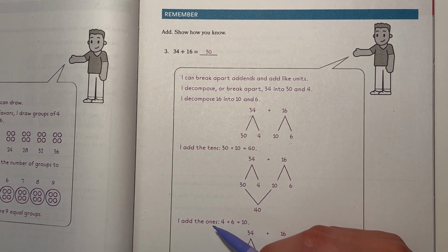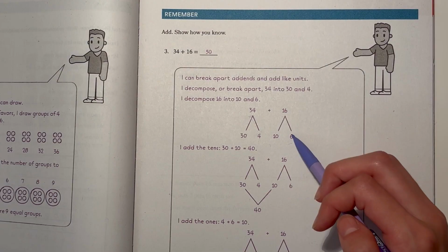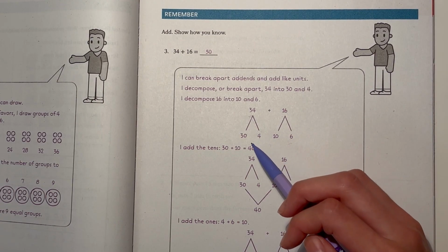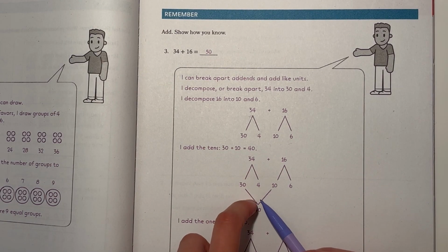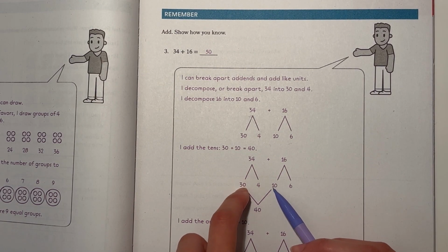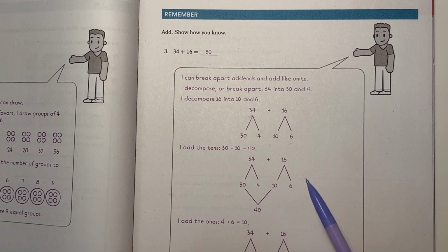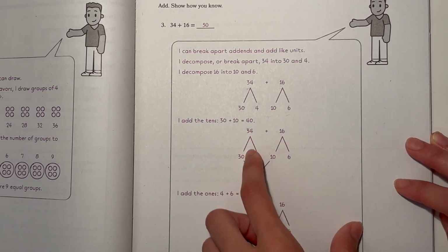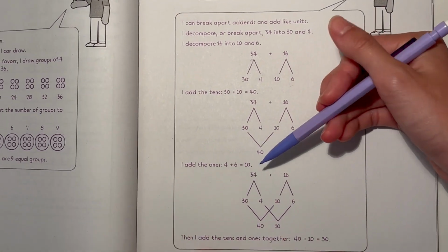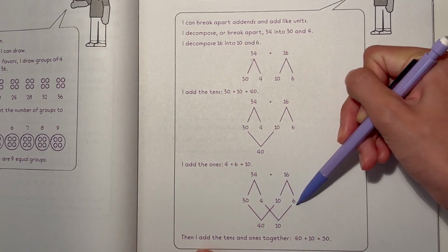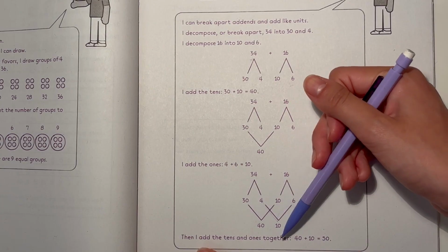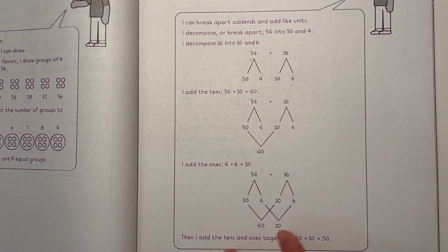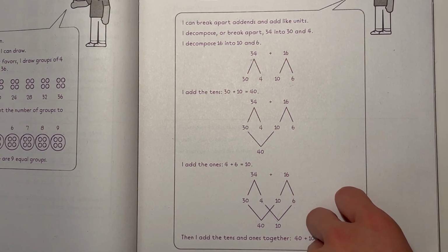So what they did here was they took apart the 10s and the 1s. So they add the 10s first, right here, just 30 and 10, and that gives them 40. And then they add the 1s separately. Might look a little confusing, but they add the 1s separately, 4 and 6, which gave them 10. So now we add 40 plus 10, which is 50. So that's the answer to 34 plus 16.